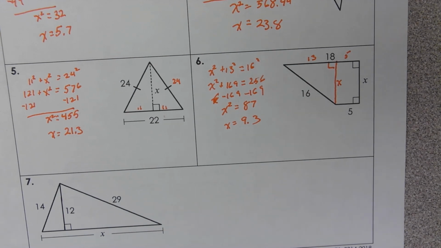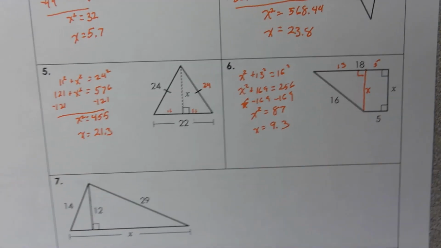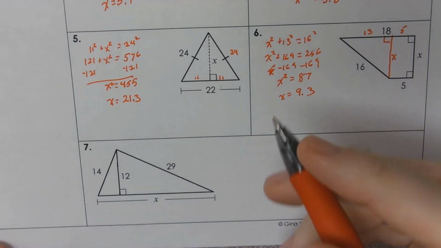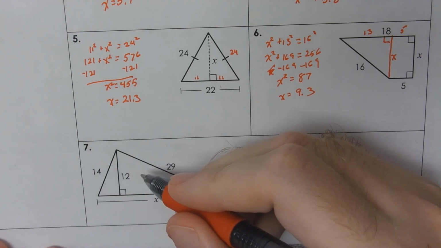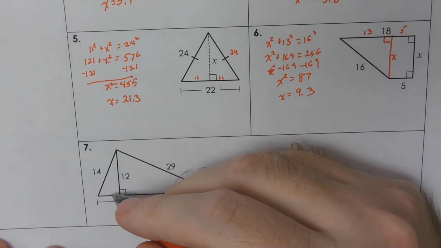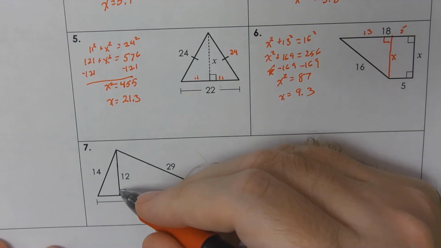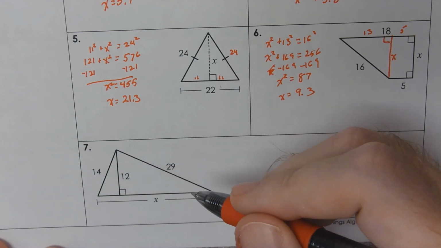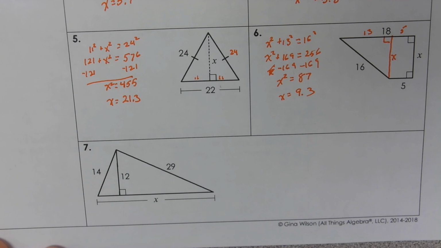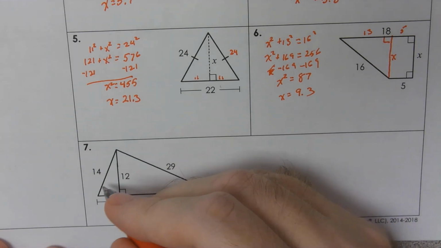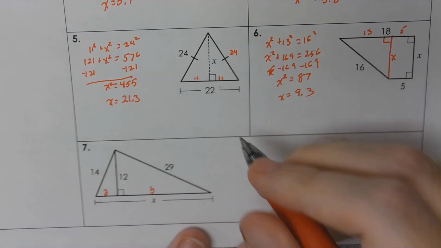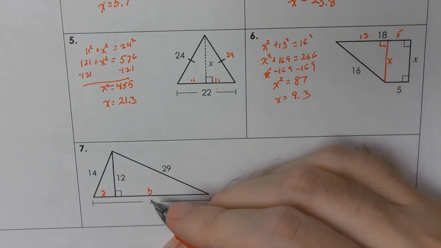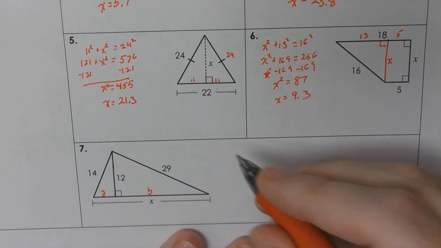Okay. Now this last one is a little more involved. To do this one, we have to first find this piece. Actually, hang on. Yeah, first we find this piece. We're going to call that A. And then we find this piece called B. Now, you can call it anything you want, just don't call it X since that's what we're looking for.